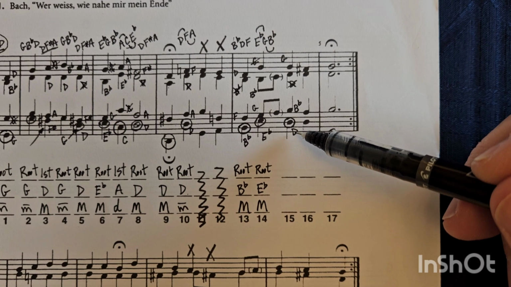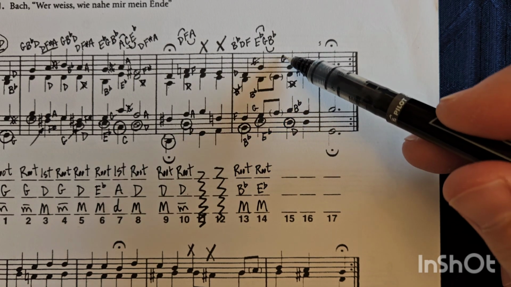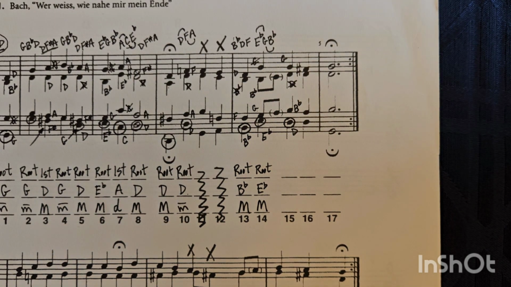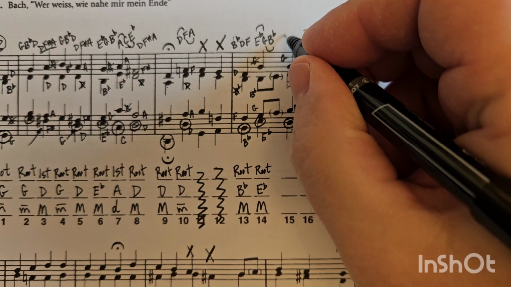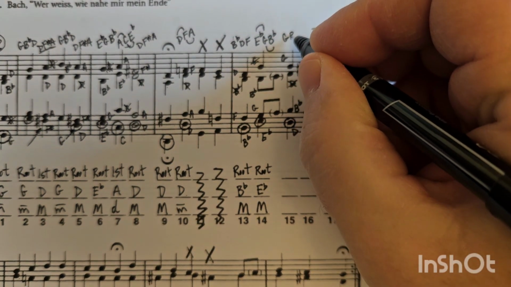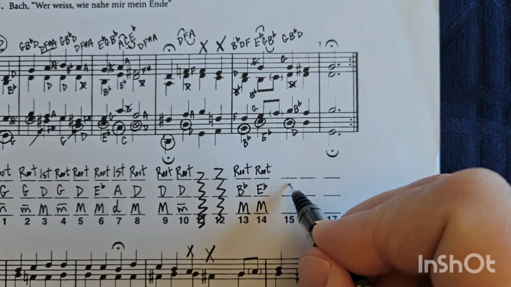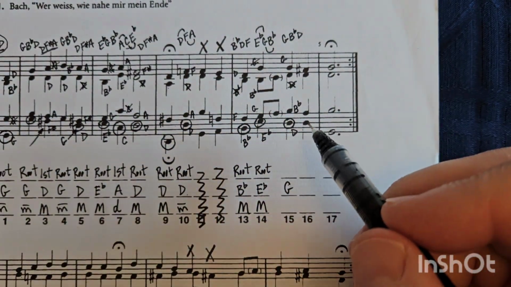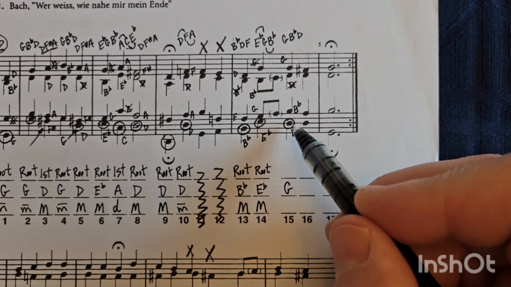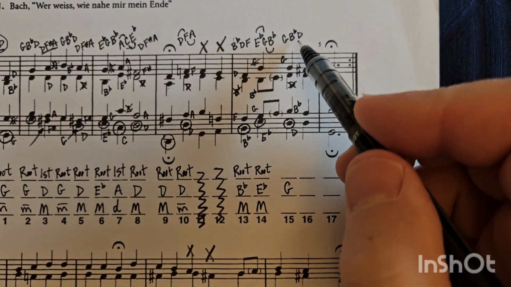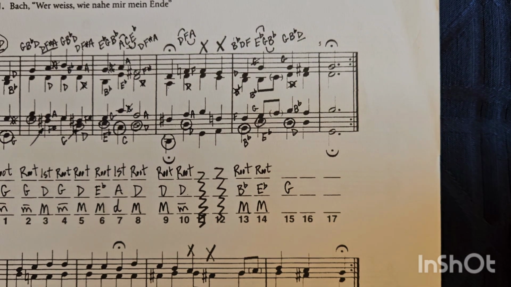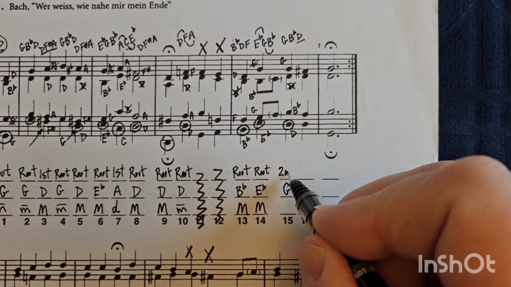Okay, the notes are D, B flat, G. Well, in root position, when they're all a third apart, it's G, B flat, D. We've had this chord before. So the root is G. The bass note is D. That is the fifth of the chord. That makes it second inversion.